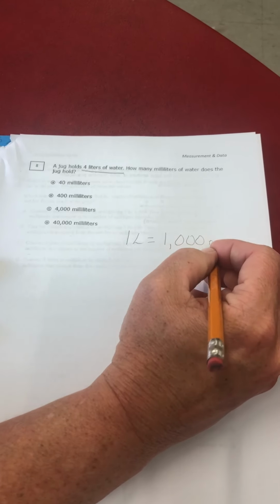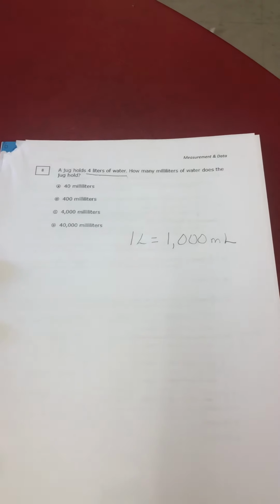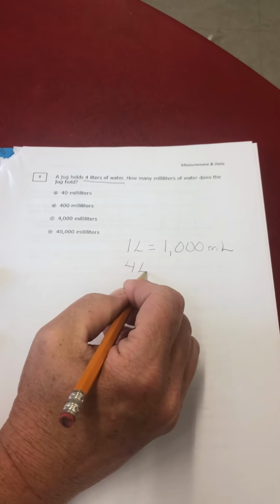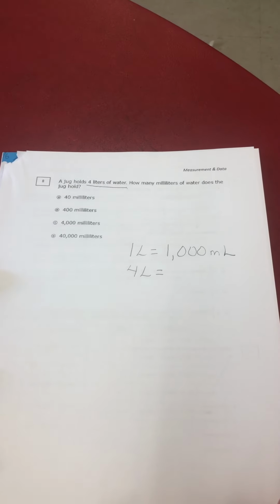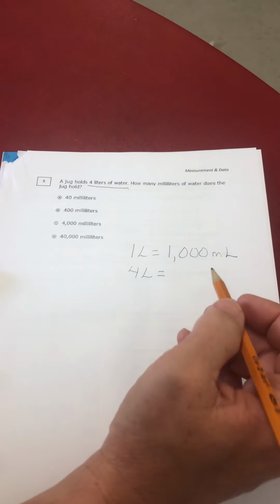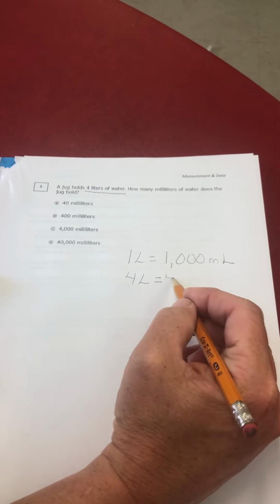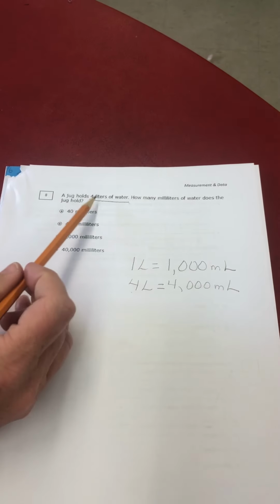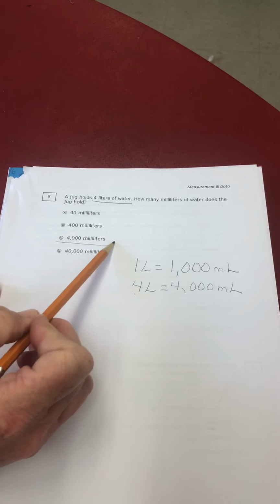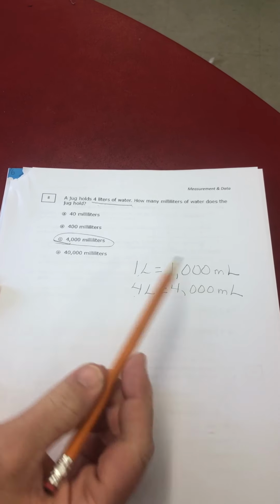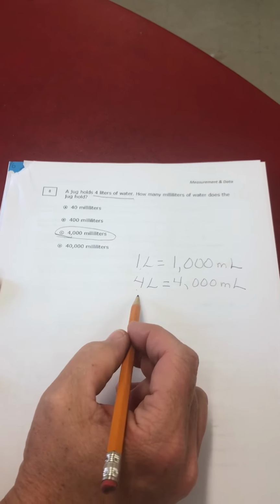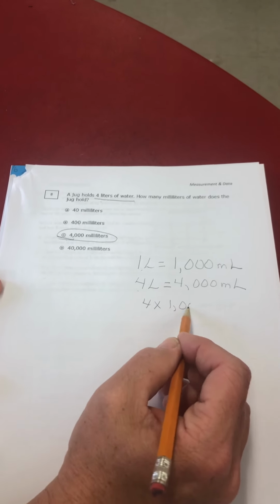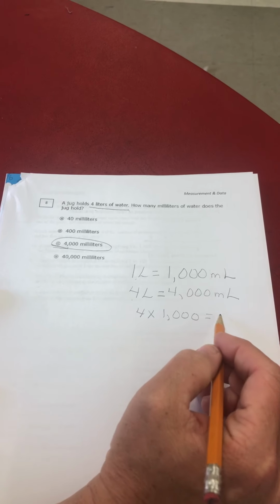So if we have 4 liters and we need to turn that into milliliters, 1 is 1,000, so 4 would be 4,000. Very good. What we did was, if 1 takes 1,000, we multiplied 1 times 1,000. So to get this answer, we multiplied 4 times 1,000.